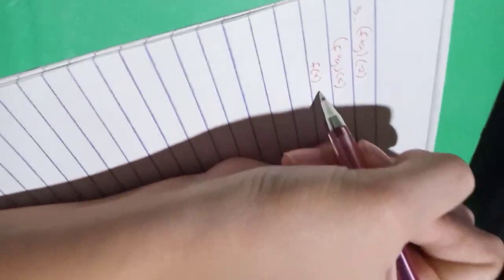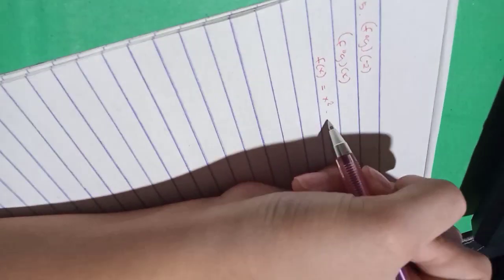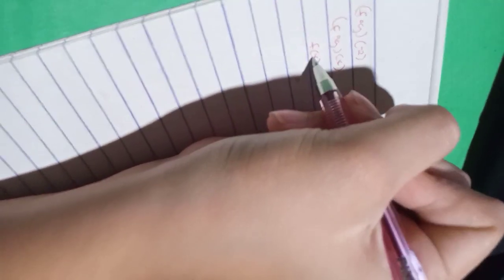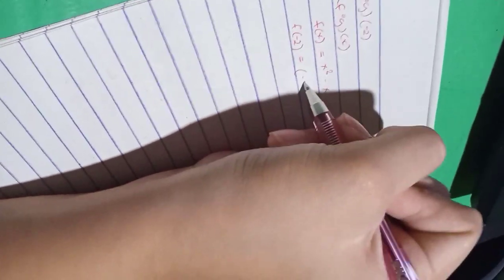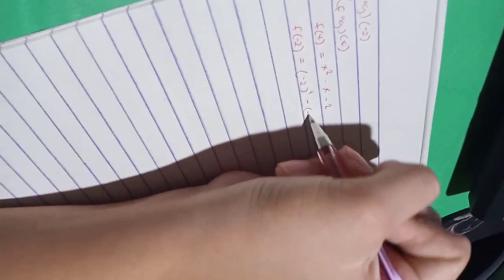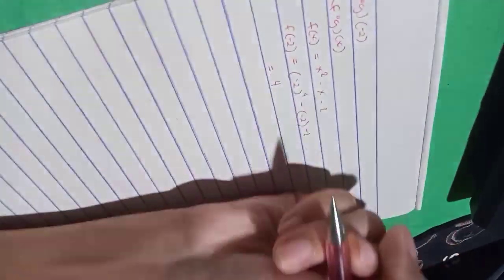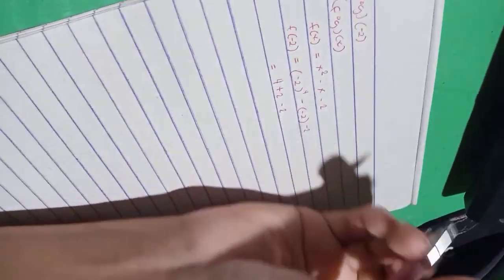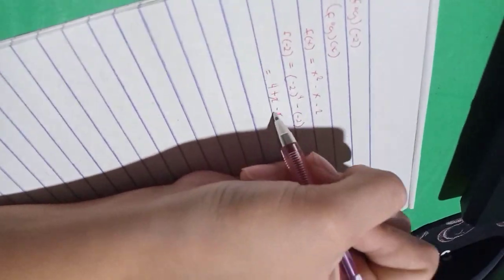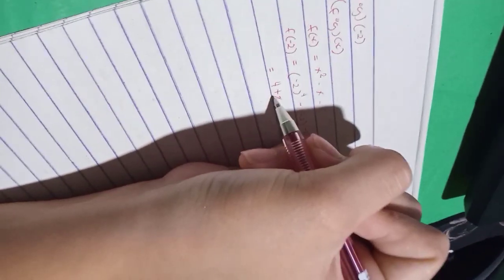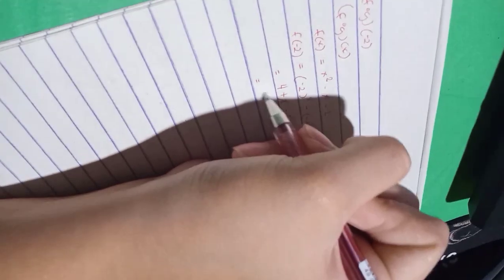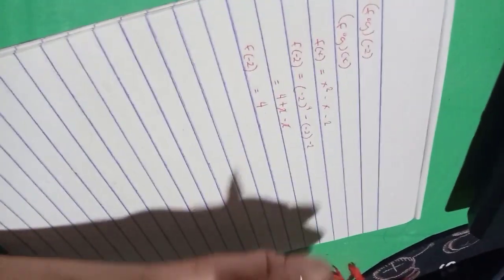So f(x) is x squared minus x minus 2. So our x here is negative 2. f(−2) then equals (−2) squared, 4, minus (−2), minus 2. So let's bring down the 4 plus 2 minus 2. Let's cross out the 2 because they are the same also, or 2 minus 2 equals 0. So ang natira na lang is 4. So our f(−2) is 4.